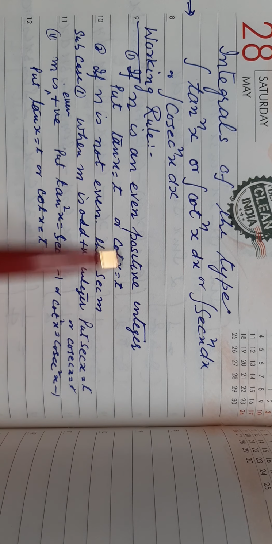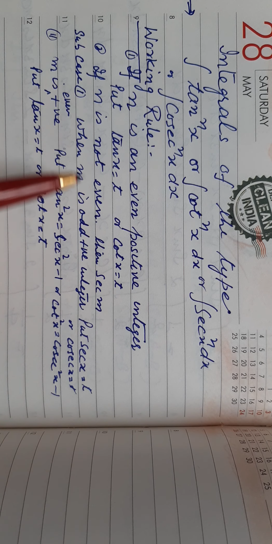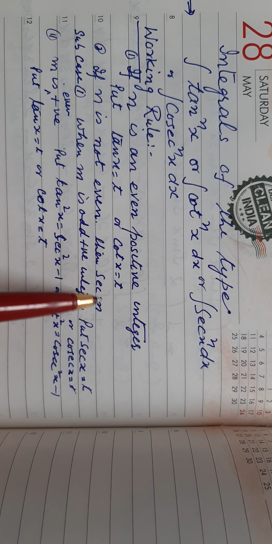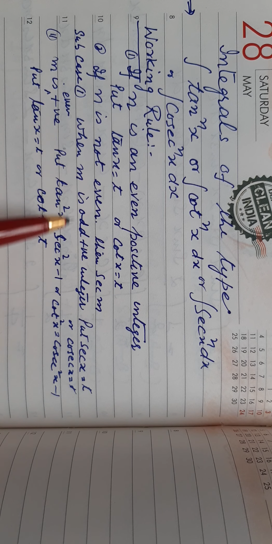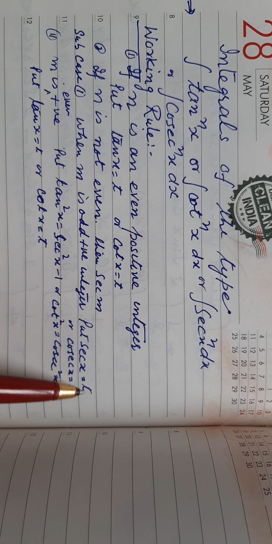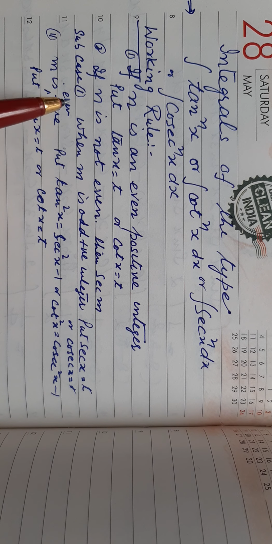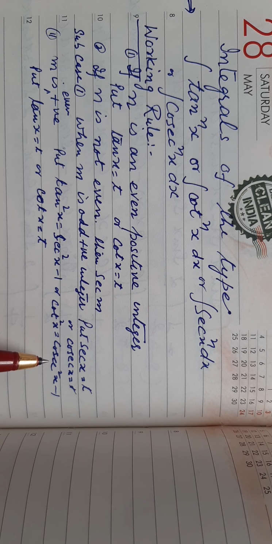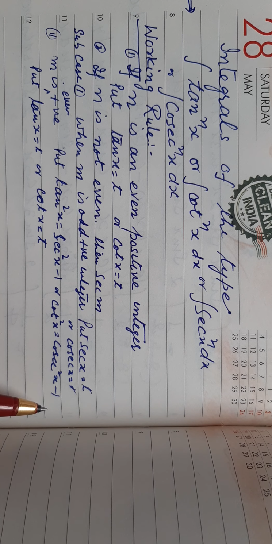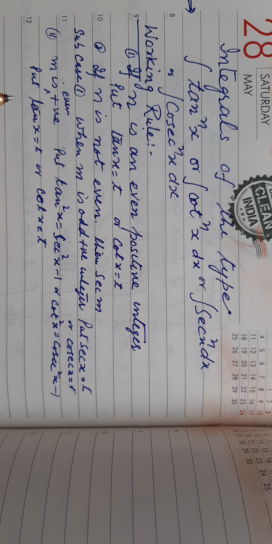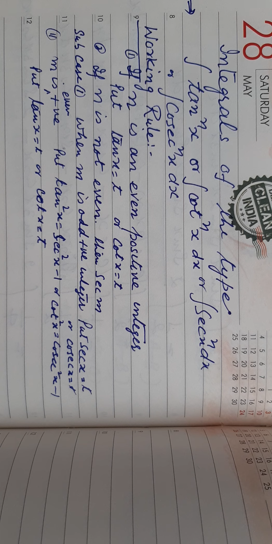The working rule for this: if n is an even positive integer, then put tan x equal to t or cot x equal to t. If n is not even, then we write here secant m, where m is an odd integer, then put secant x equal to t or cosecant x equal to t. If m is an even positive integer, then change first tan square x into secant square x minus 1, and cot square x must be changed to cosecant square x minus 1, and always put tan x equal to t or cot x equal to t.